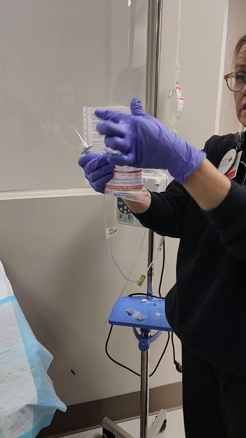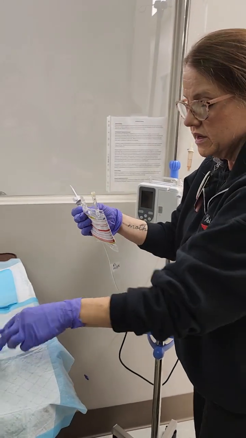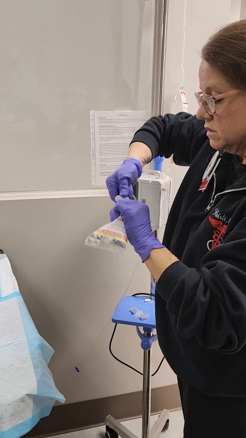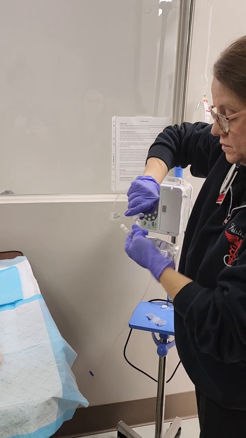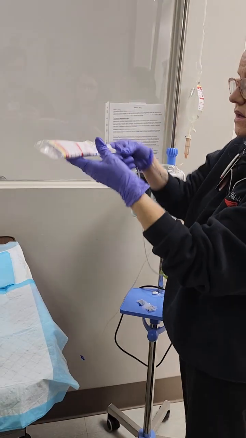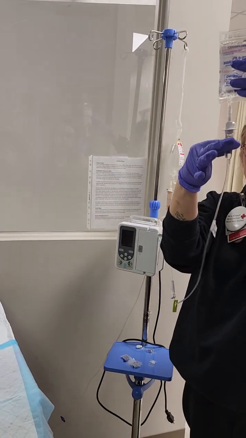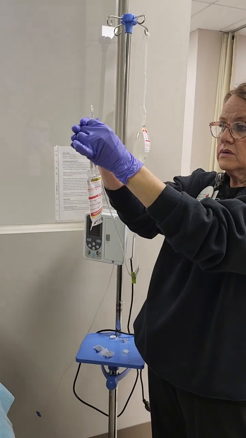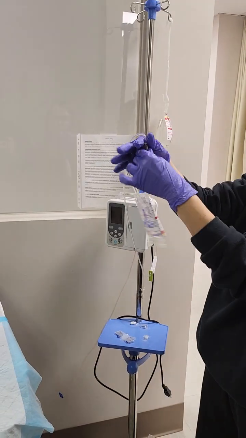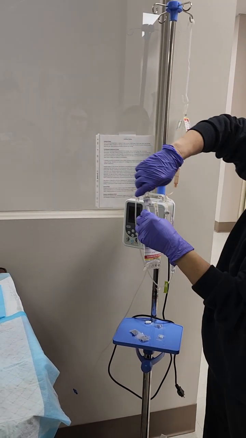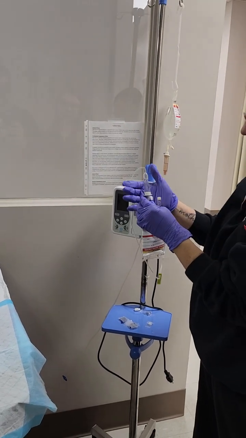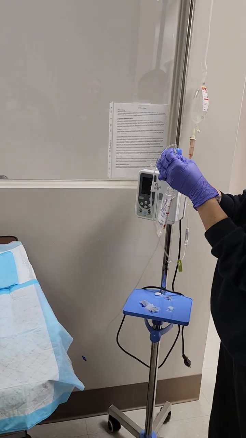Don't contaminate your spike. This is my spike port, take off my blue cap. Push and twist. This is just me adding this to an existing line. You want to be able to see your drip chamber and see how this is full. Flip it upside down and just push it into your bag. There it goes. And that way I can see my drip chamber.